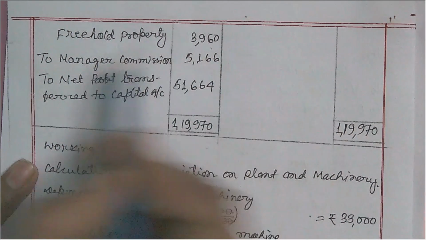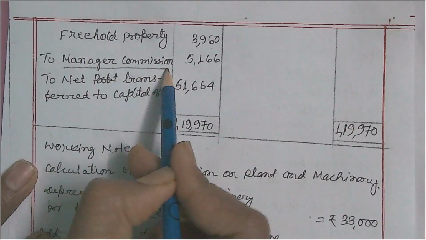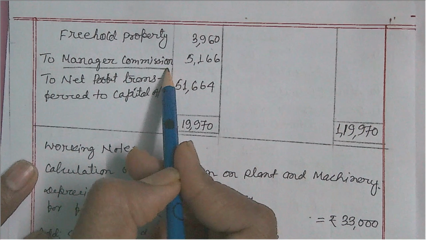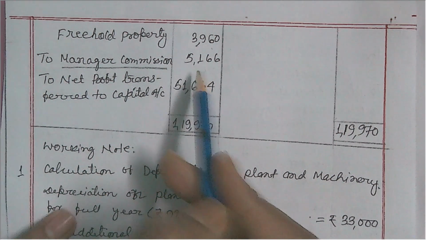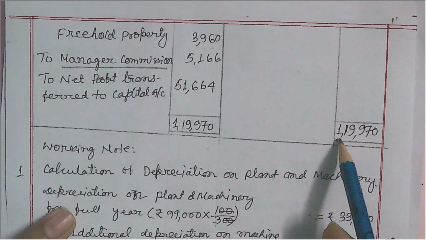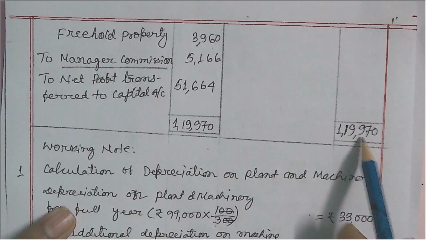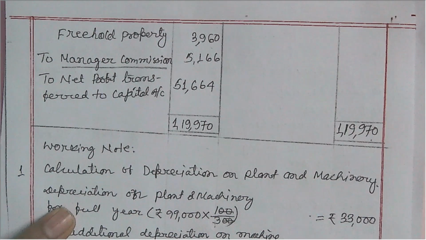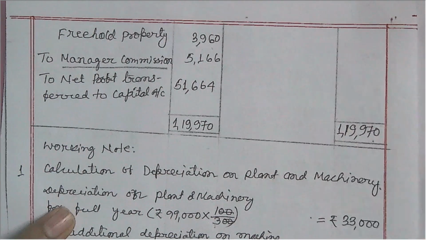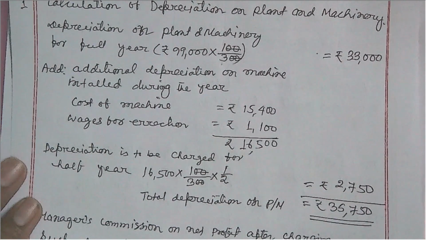And a very important question is the manager's commission. So after deducting all the amounts of the debit side from the credit balance, total credit 1,19,970, the balance amount left, on that amount we have to calculate the manager's commission. Here I am showing you how manager commission is calculated. This one, you see this.